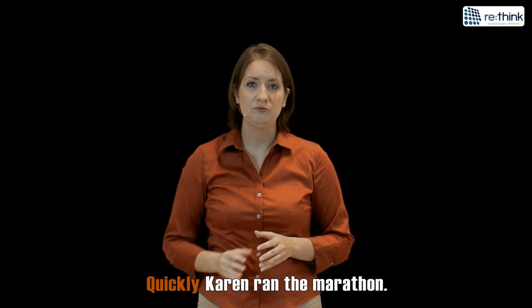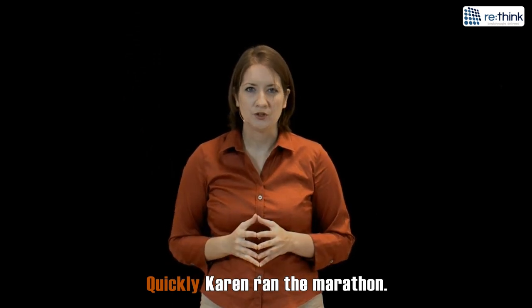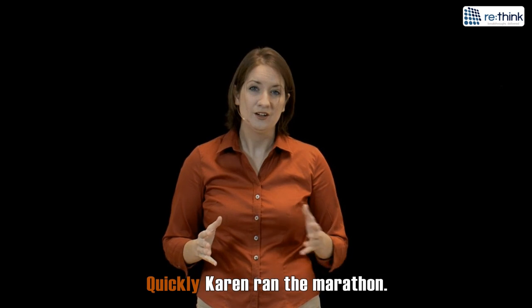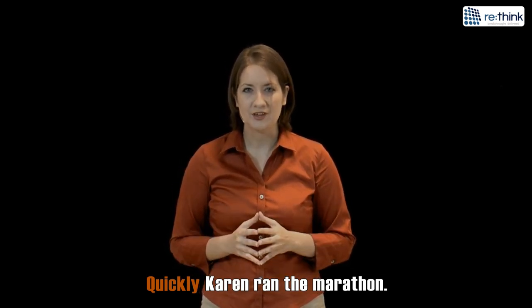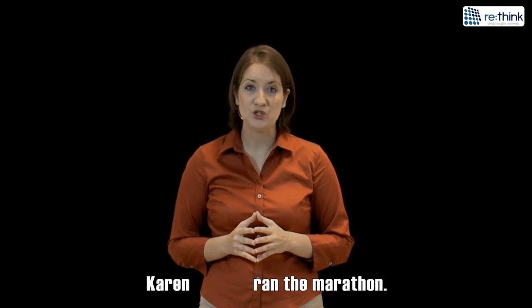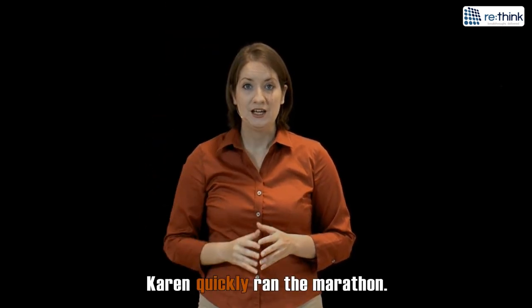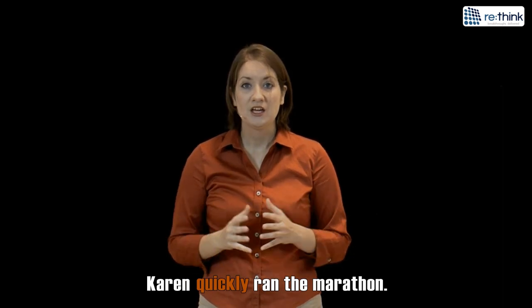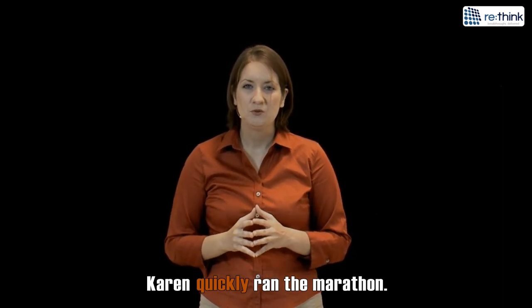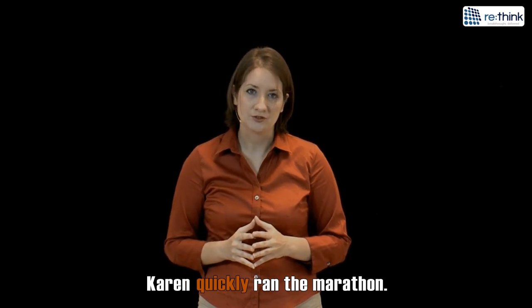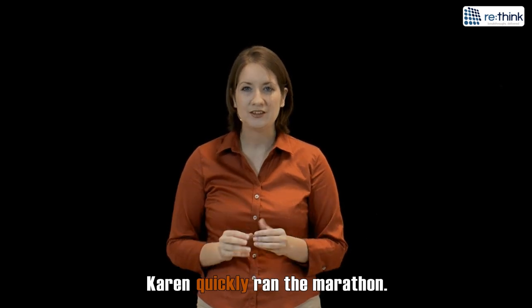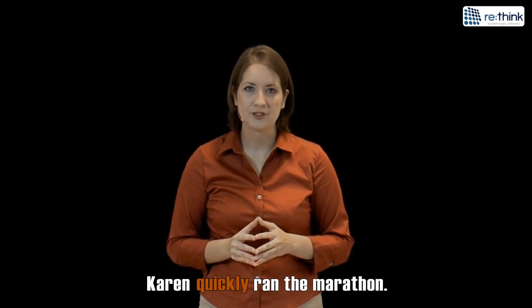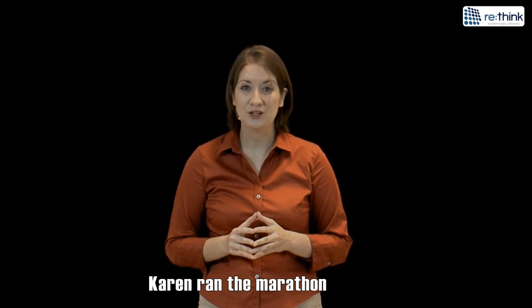If we put quickly in position 1, it sounds awkward. The sentence becomes, quickly Karen ran the marathon. So that's probably not the best placement for this adverb. Let's look at position 2. If we put quickly in position 2, it becomes, Karen quickly ran the marathon, which still sounds a little bit awkward. We can sometimes put adverbs of manner in position 2, but in this case, it's probably not the best placement. So that means we will need to put quickly in position 3, which is after the verb and object.